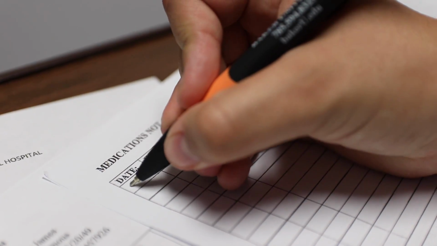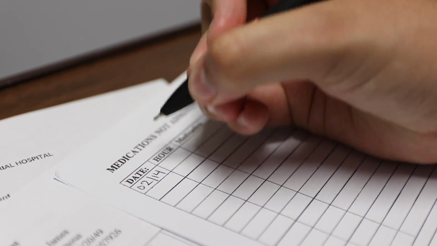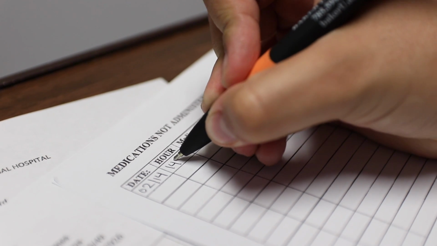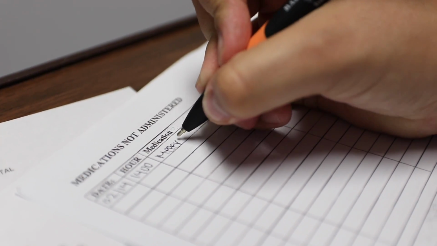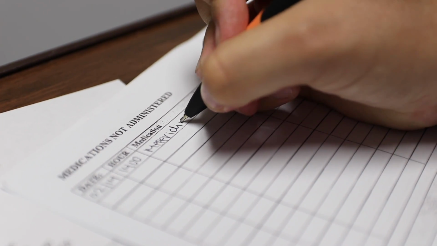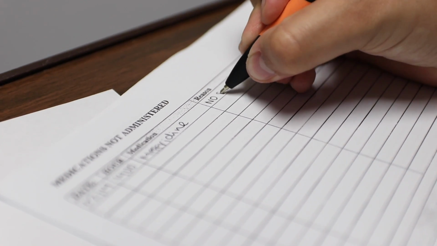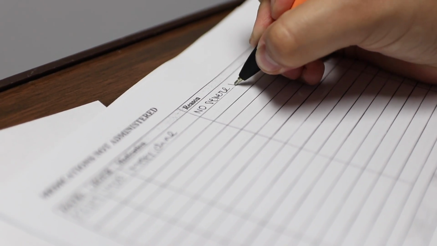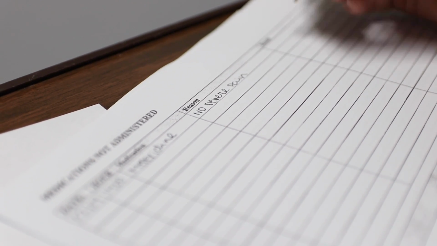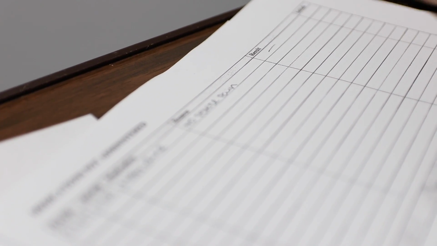Next, you document the medication that was not given. Again, you date it, write the time, the medication name, the reason the medication was not given. For example, the patient refused to take the medication, or a patient may have had an elevated blood pressure or a low blood pressure reading. Lastly, you initial it.